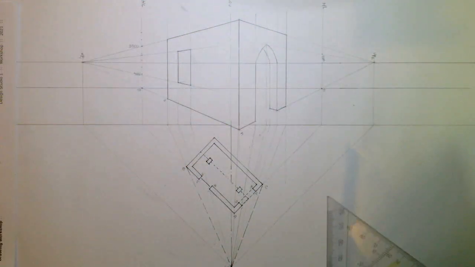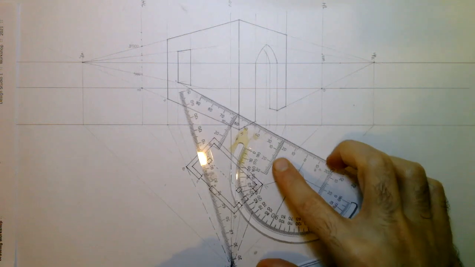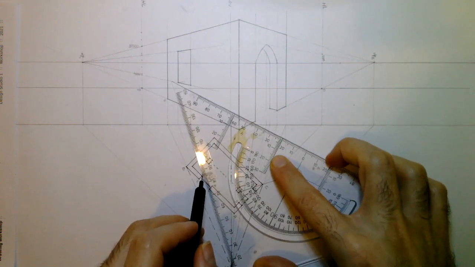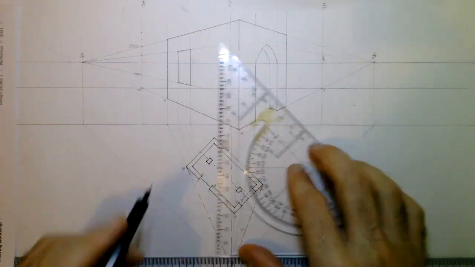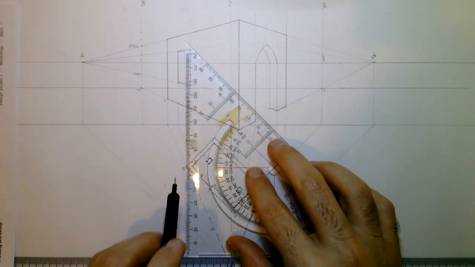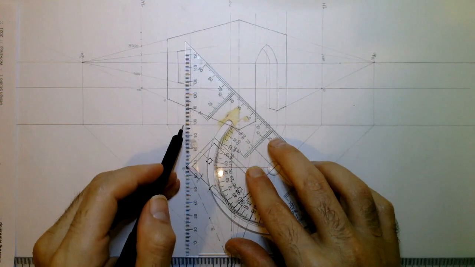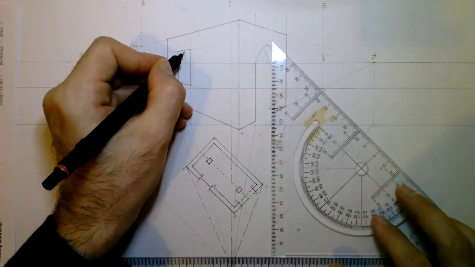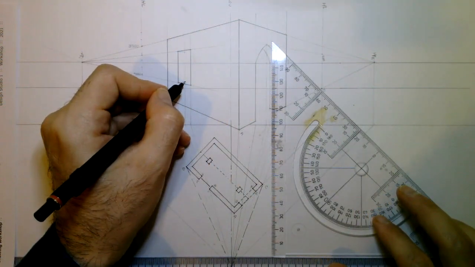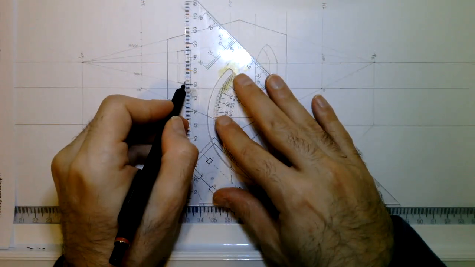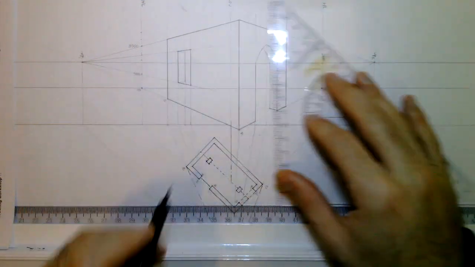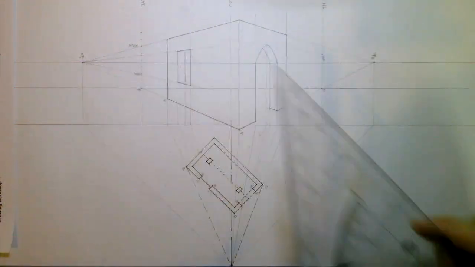Then we can find this point number 4, picture plane, and go all the way up, and that intersection gives me point 4 and the height, so therefore the thickness of the window. So these are all accurate.